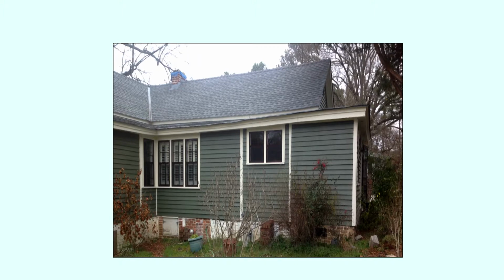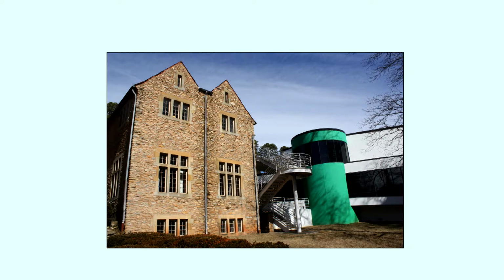There are also additions on buildings that are readily understandable straight away. This is obviously built in two periods, the 1920s or 30s stone house on the left, to which a modern addition was built as an art gallery during the 1980s.